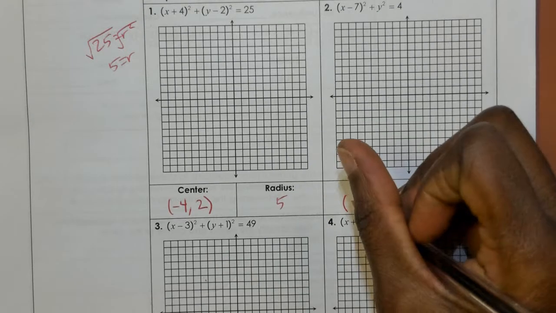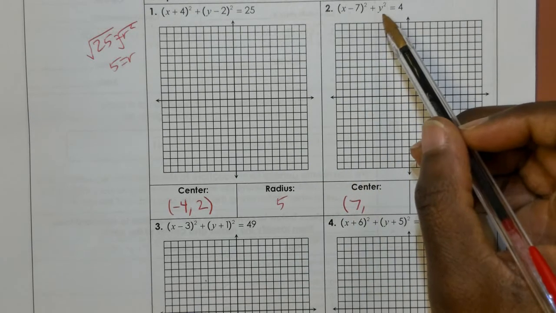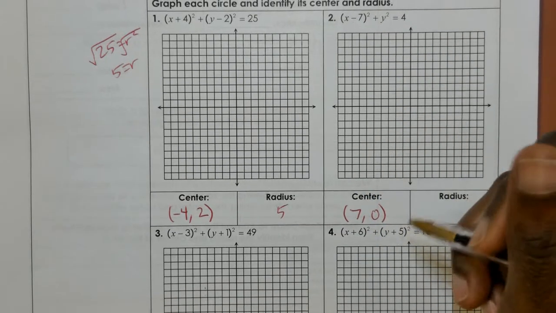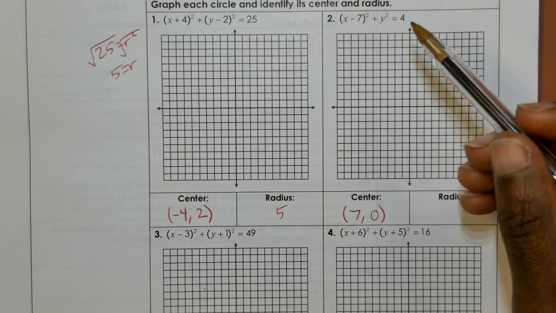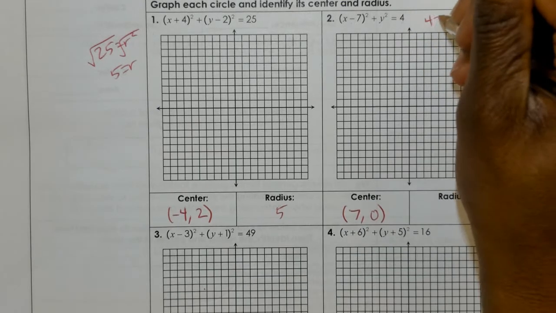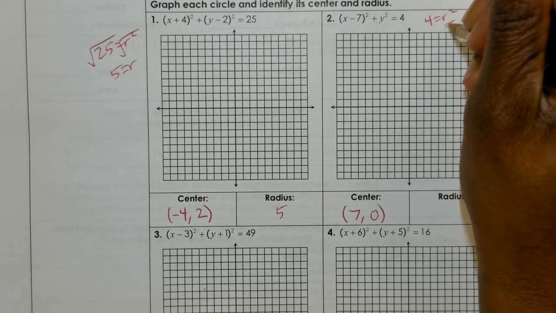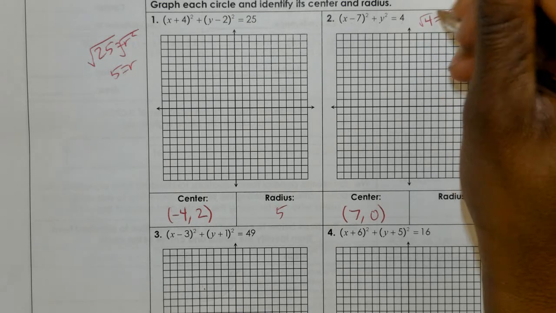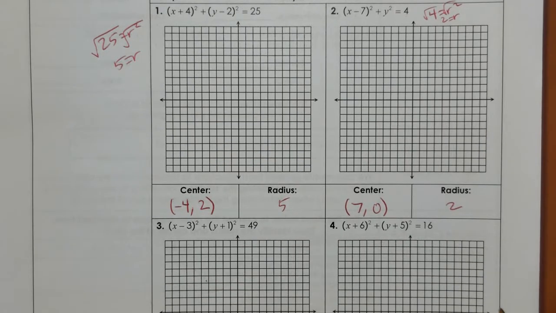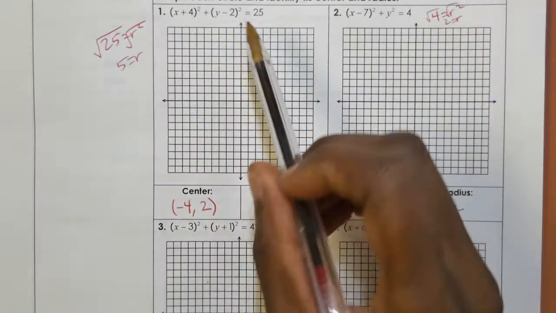So the center would be 7. Y plus 0 is just going to be 0. You don't need to write negative 0. It still doesn't have any value. And then the square root of 4, so 4 is r squared, so r is going to be, you take the square root of both sides, 2. Okay. So these are just changing the signs and square rooting this.